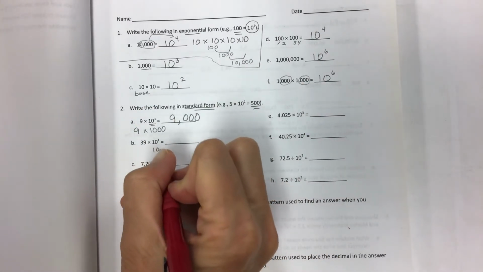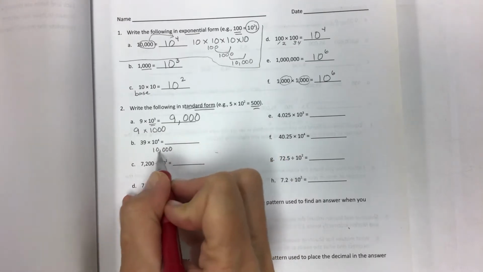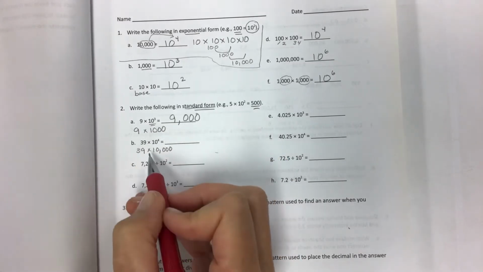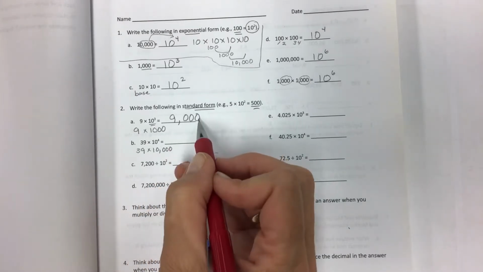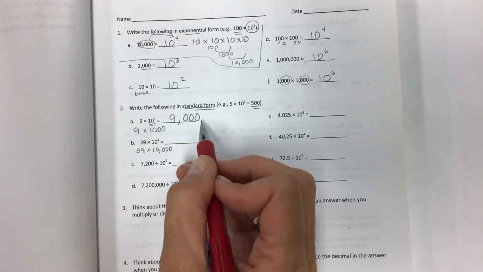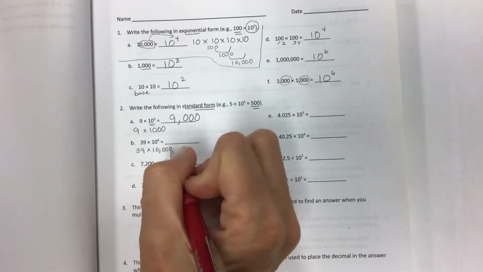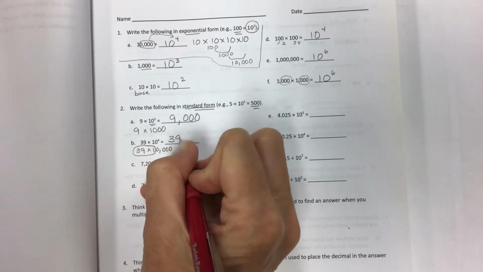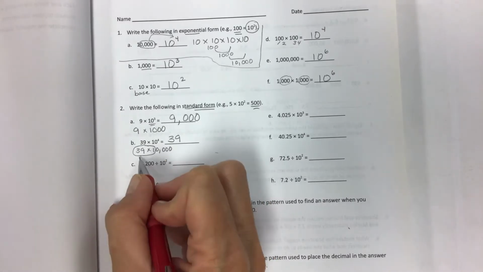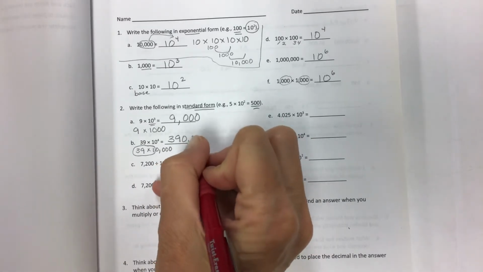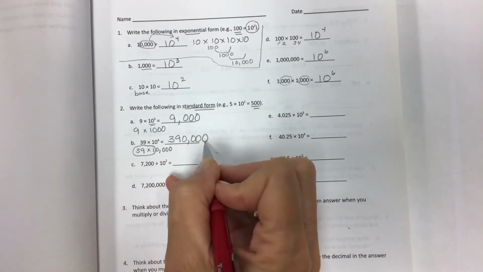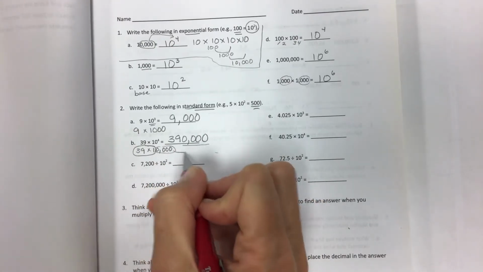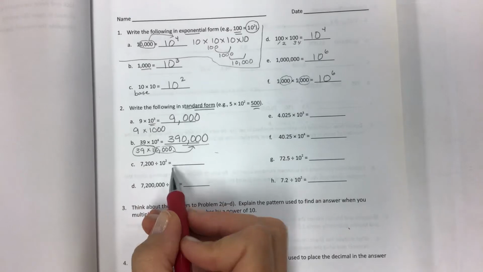How many zeros? 4. So I have 10,000 times 39. And definitely write all this stuff. You don't have to just write the answer. If just the answer doesn't help you understand it, write this whole thing out. Once you have 39 times 1, any number times 1 is that number, then you have your 4 zeros. See how easy that is? Match this to this.